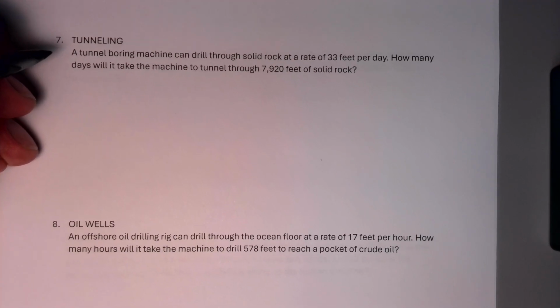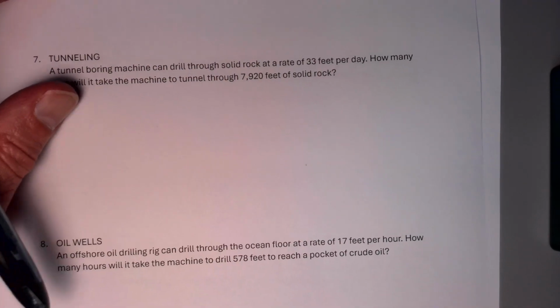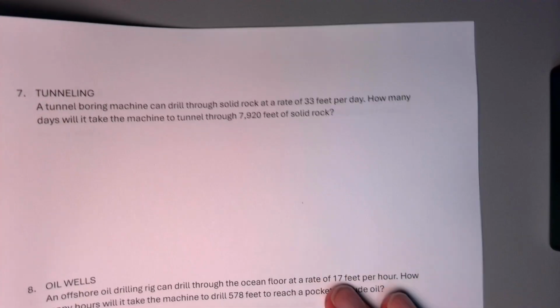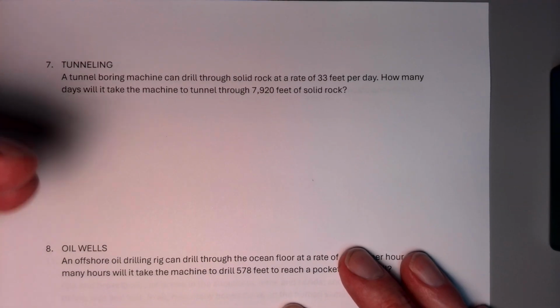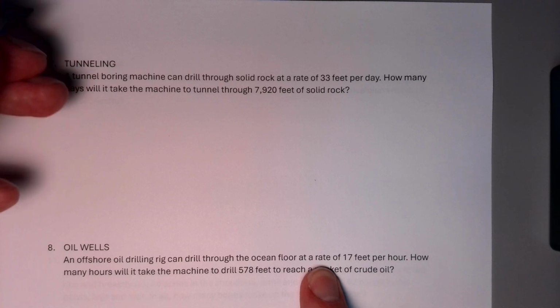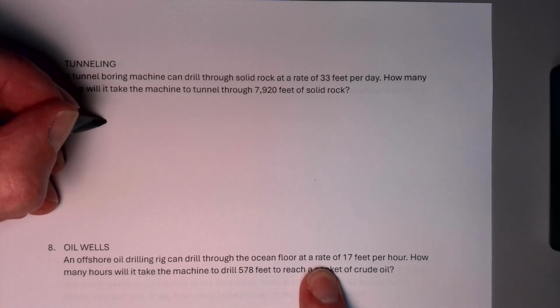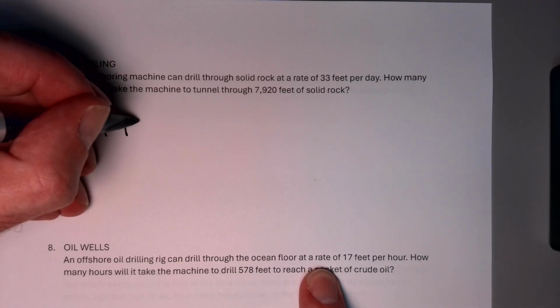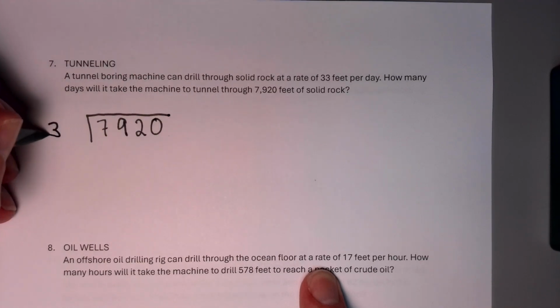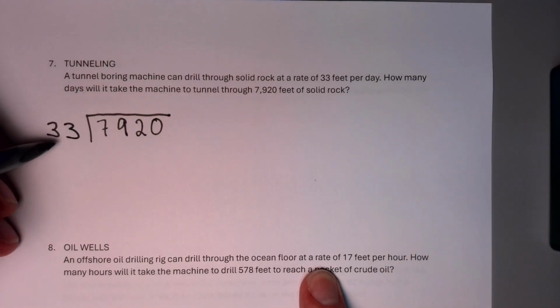One way to do this problem is to keep subtracting 33 and see how many times we do that, or, much easier, we could do a division. We're going to see how many 33s there are in 7,920.